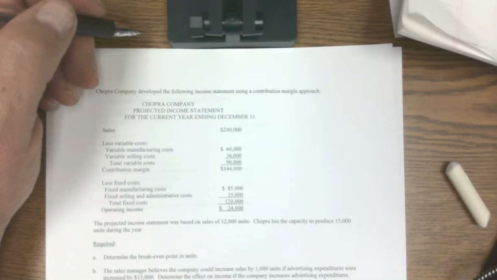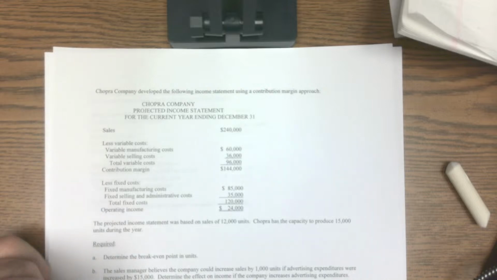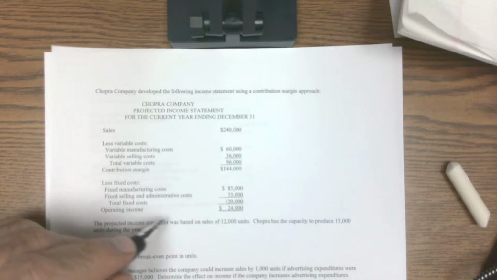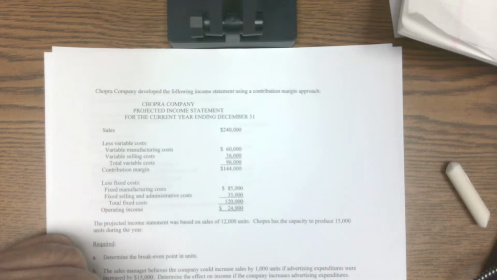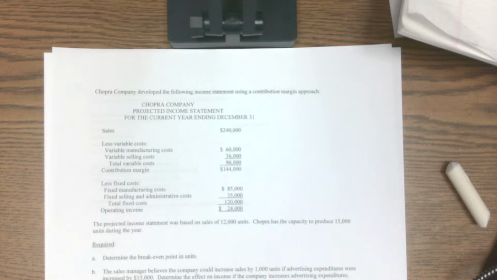And we need to determine the break even in units. So the easiest way to do that would be to take our contribution margin of 144,000 and divide it by our basis of 12,000 units. So it should be 12, I think.